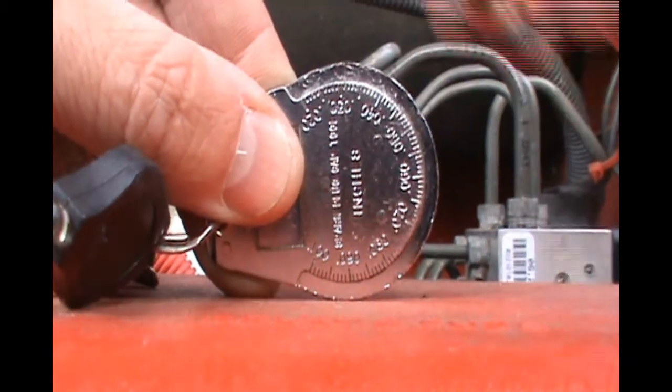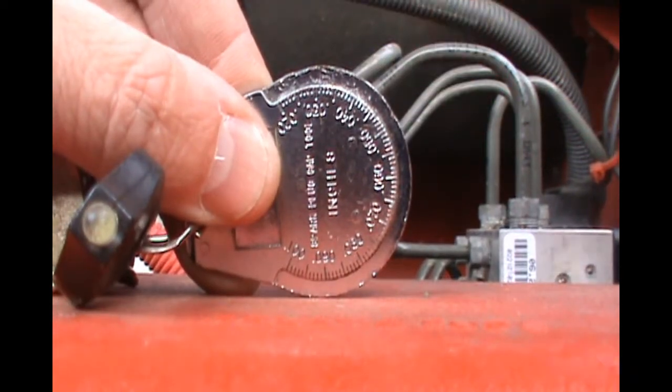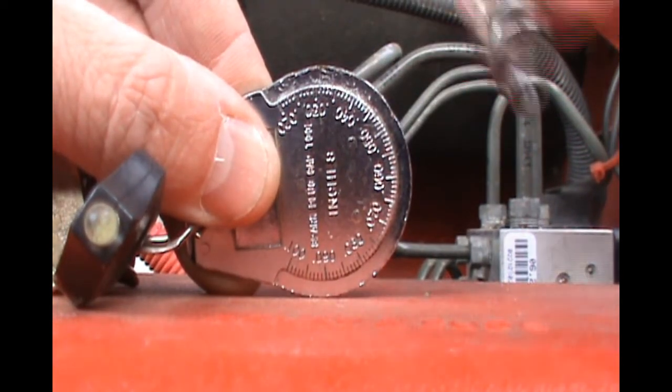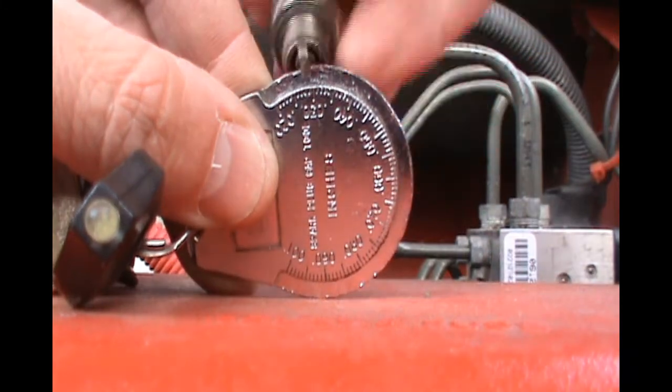So this spark plug would have been gapped properly for my truck. Ironically, it is the exact same gap as my dune buggy. My dune buggy is between 27 thousandths and 35 thousandths of an inch. So you slide it on there.